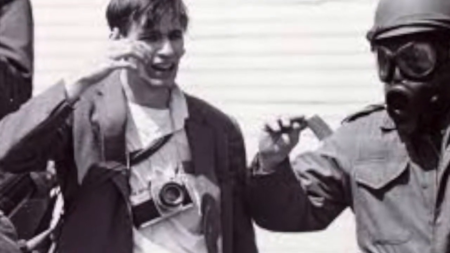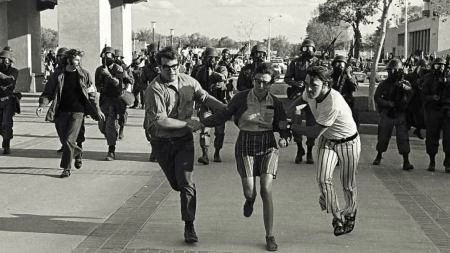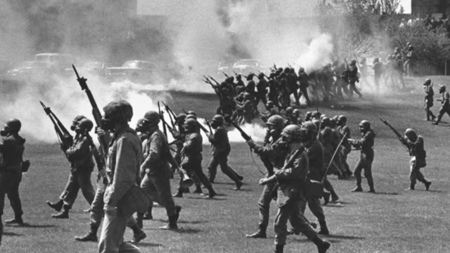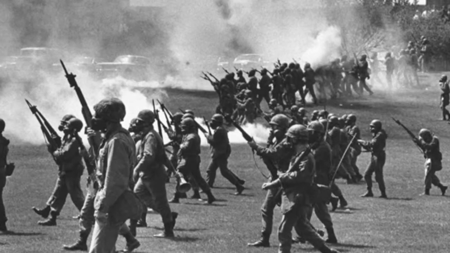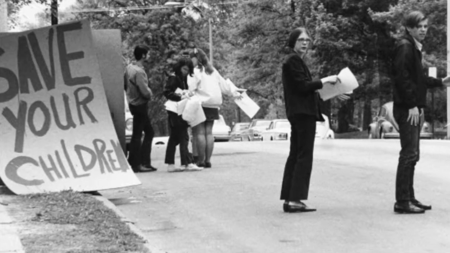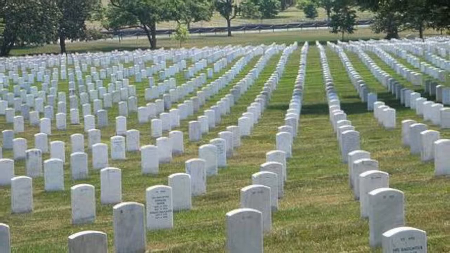4 Kent State students were killed and 9 were injured on May 4, 1970. The members of the Ohio State National Guard took fire at the gathered students protesting. The aftermath was horrific for students and their parents. After the shooting, students went on strike and forced the temporary closure of colleges and universities across the country.